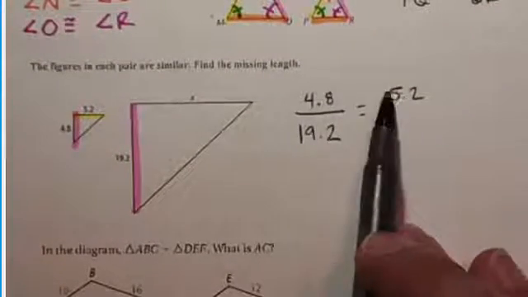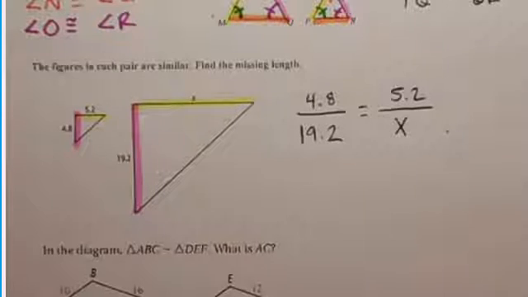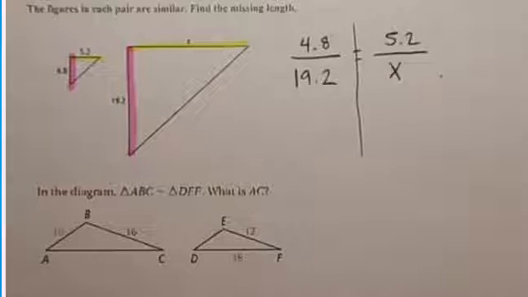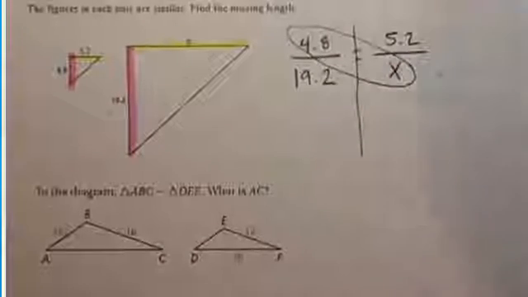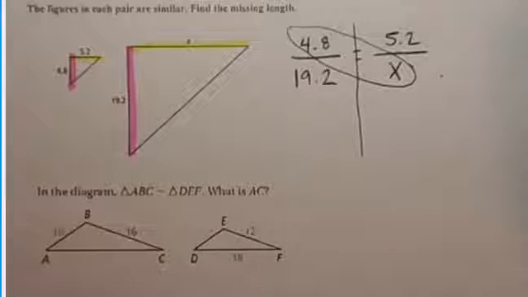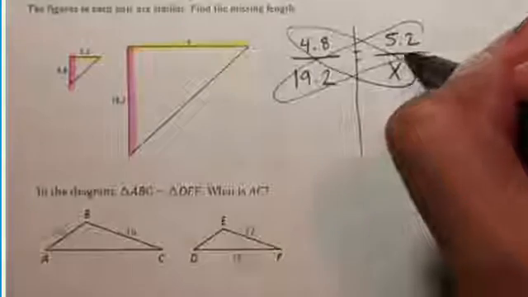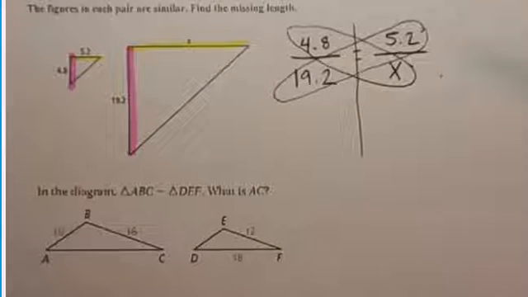Now notice both the small sides of the triangle are my numerators, similar to the X. You could have set this up many different ways, but the important thing is that when solving the proportion, you are multiplying 4.8 times X. However you set that up, if you're multiplying 4.8 times X, great, then you did it correctly. Because no matter what, you're going to be multiplying 19.2 times 5.2.